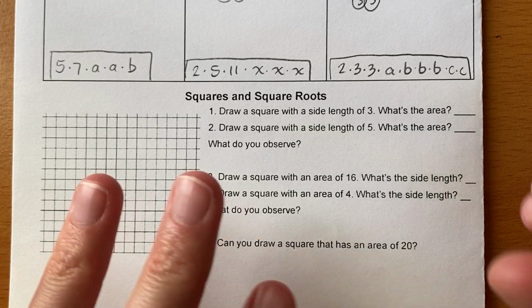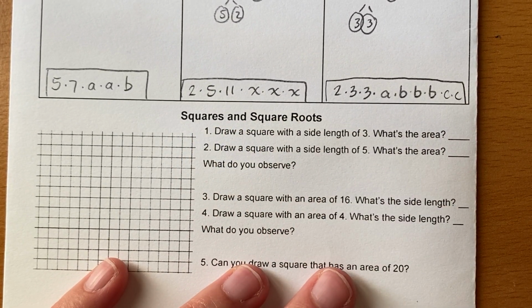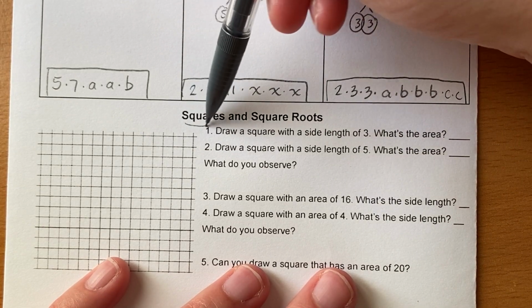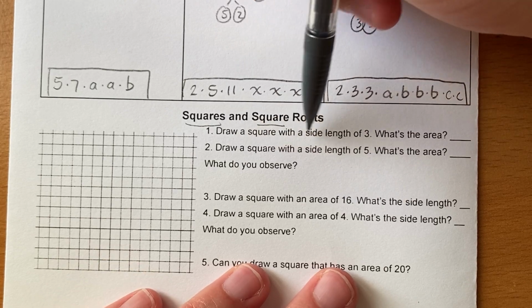This time we're going to take a little break from learning to do new things, and let's just make sure we understand squares and square roots and what they mean. There's this word, square. Why is that in there? Let's talk about it. Draw a square with a side length of 3.